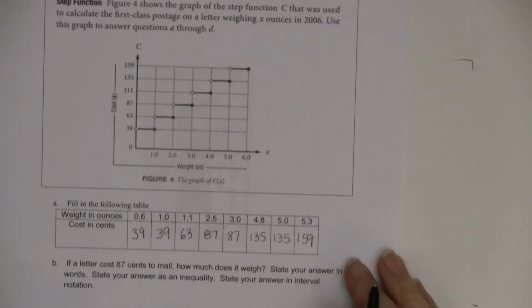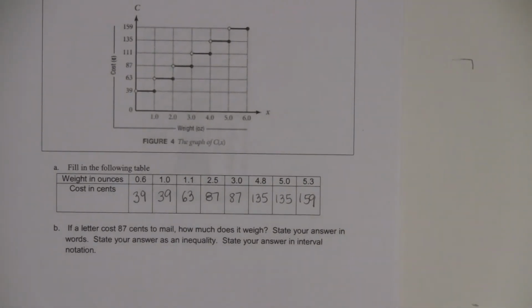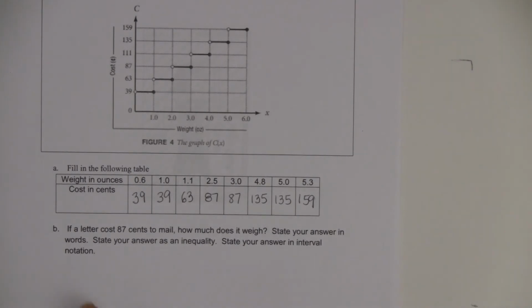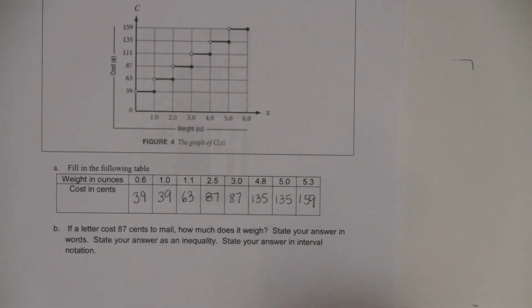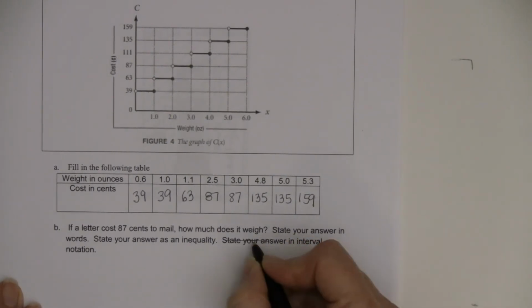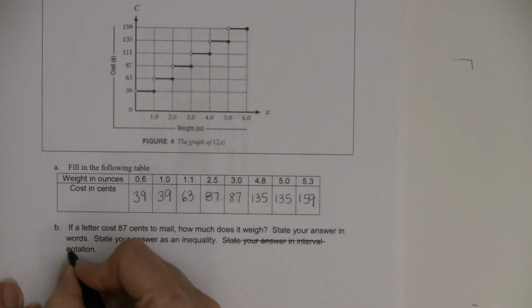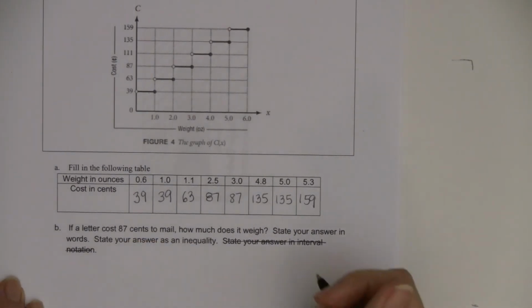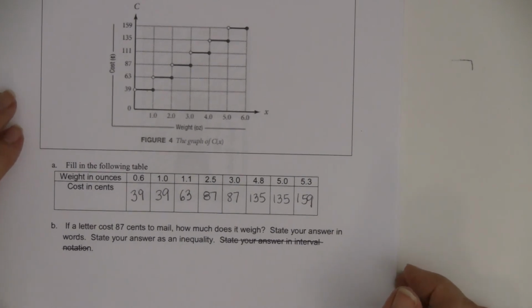And then it says in part B, if the letter costs 87 cents to mail, how much does it weigh? State your answer in words. State your answer as an inequality. State your answer in interval notation. So I must have added that on here, because we haven't done interval notation yet, and we don't do that until chapter 10, I think, whatever chapter it is.